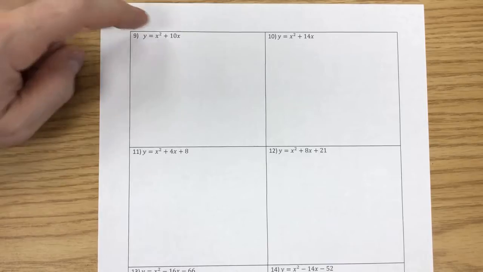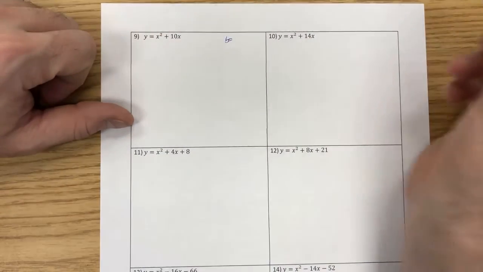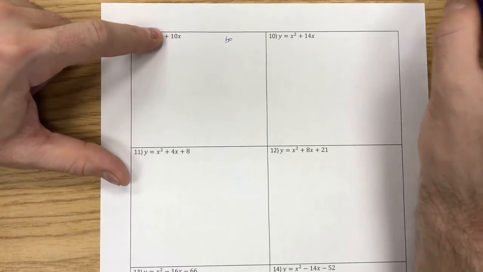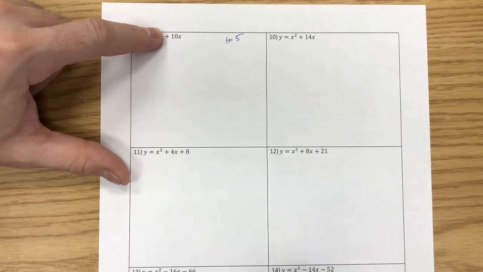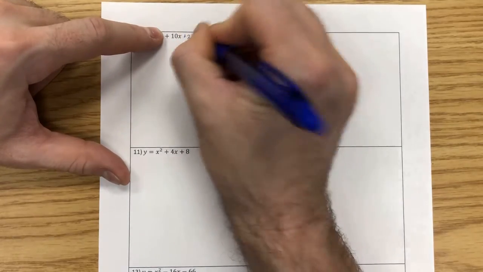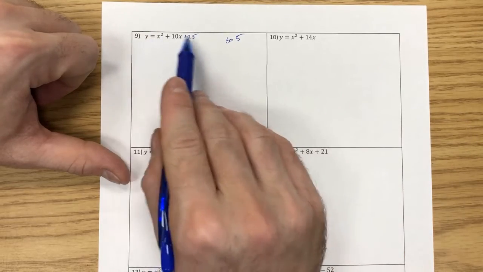So what we're going to do is we're going to say, okay, what does my b need to be in order to factor this? Well, if 10 is twice that, my b is 5. So what is 5 squared? Well, we're going to add 25. Well, I can't necessarily just do that with an equation.